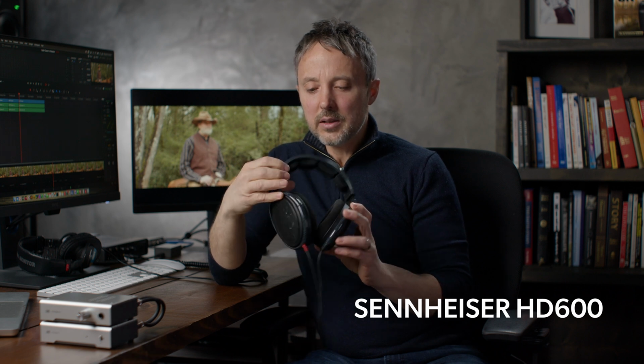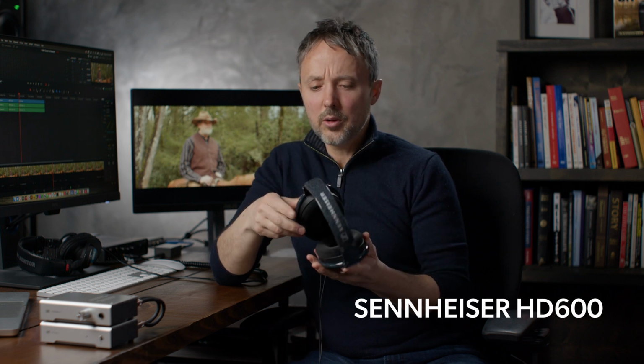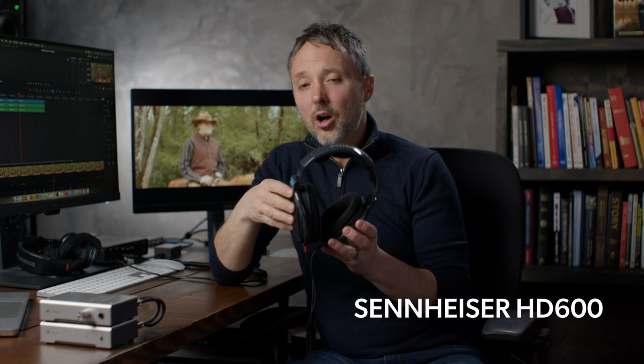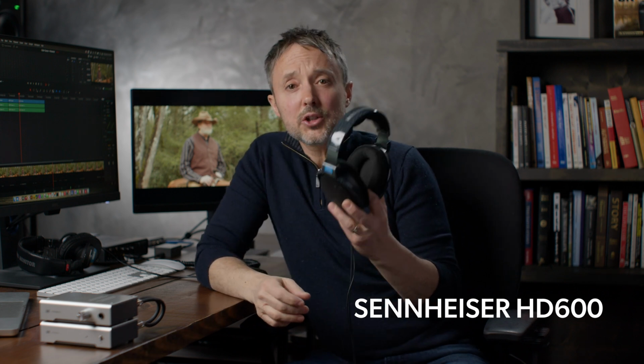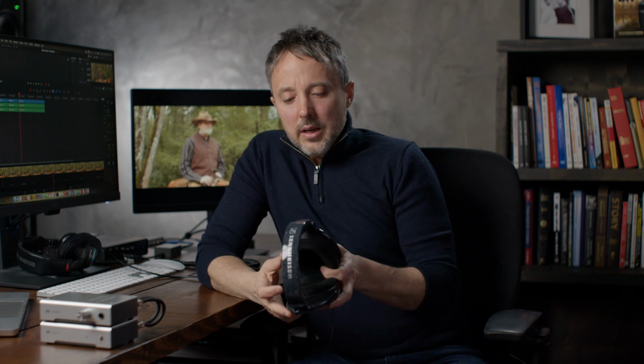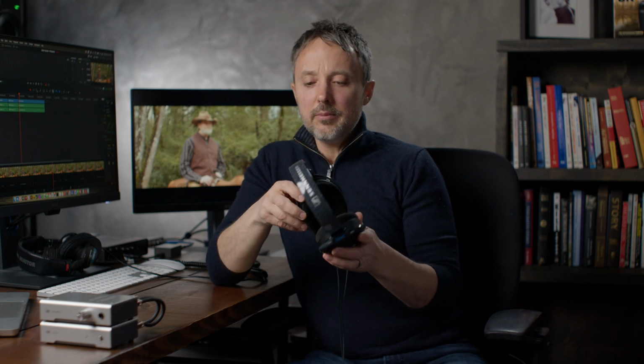The drawback of these is that they are more expensive. They're around $300. And then also, you need an external amp to power them. These will not be accurate just plugged into your computer. And that's a big deal.